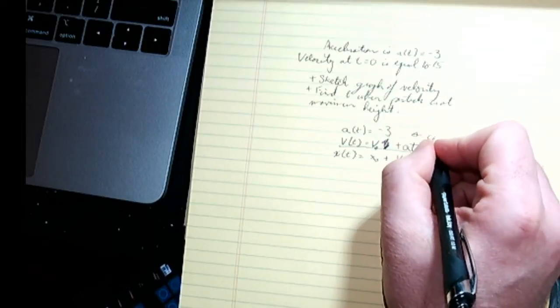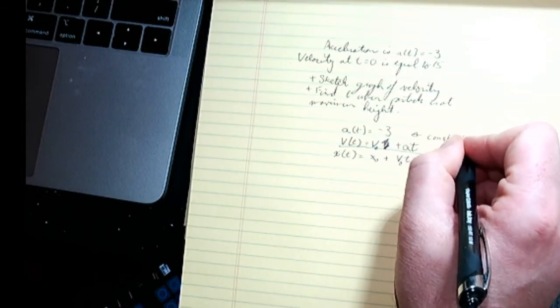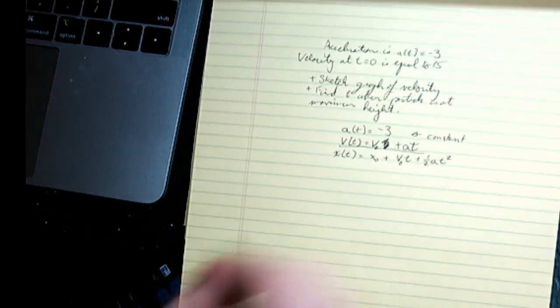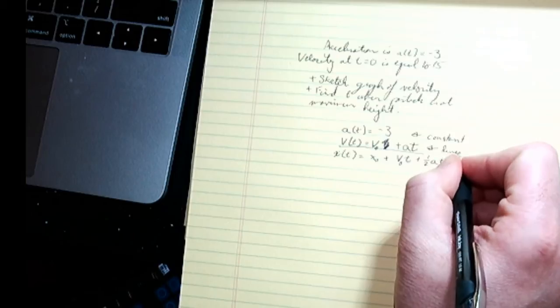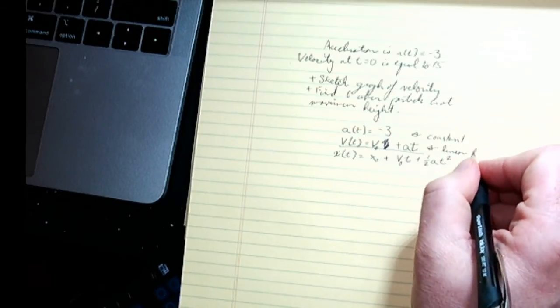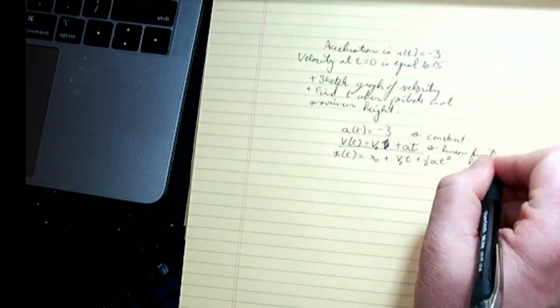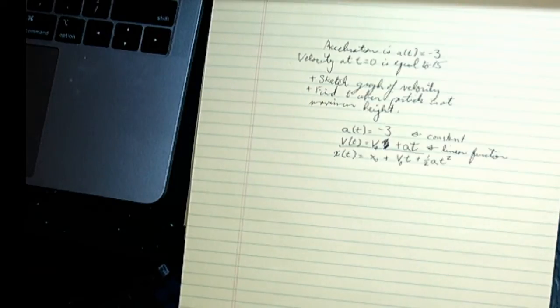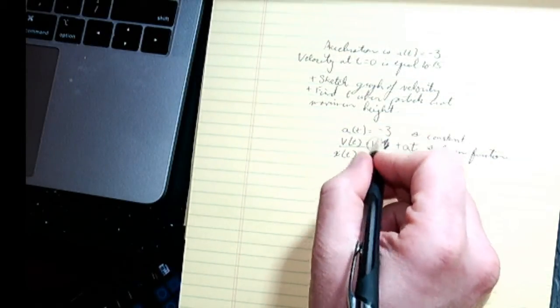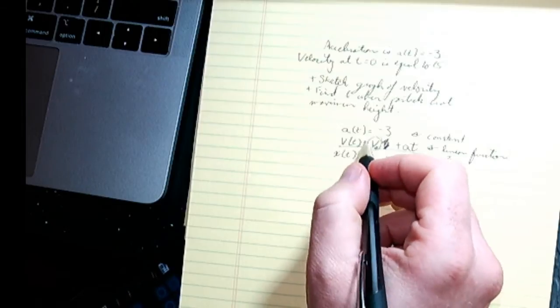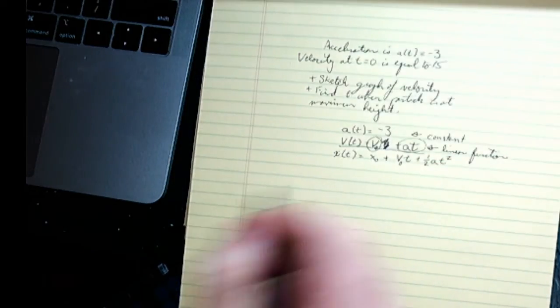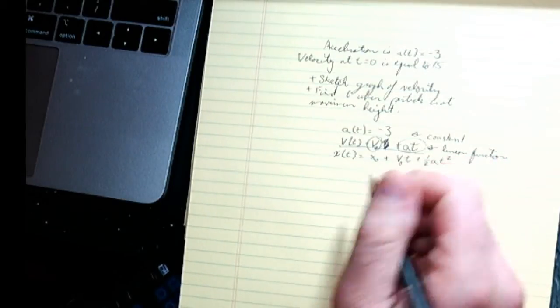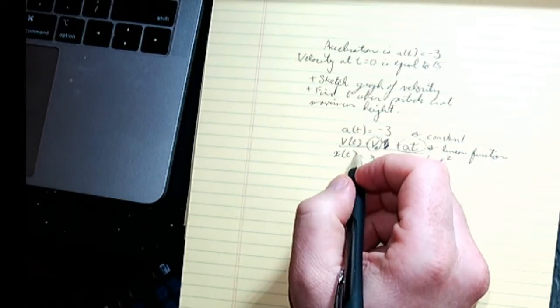This is a constant function. This is just a line, or a linear function if we're feeling very formal. Why is it a linear function? Well, it's got a t-intercept, or I guess a v-intercept here, and it's got a constant times time. And notice in this case we know both those constants.